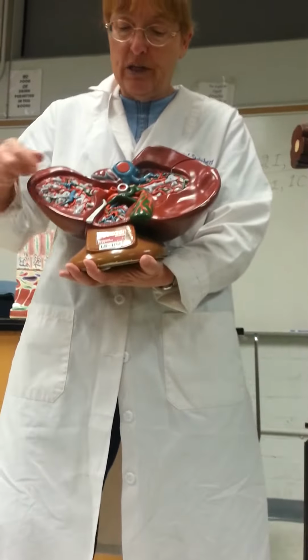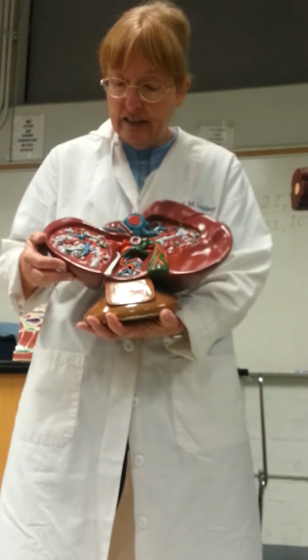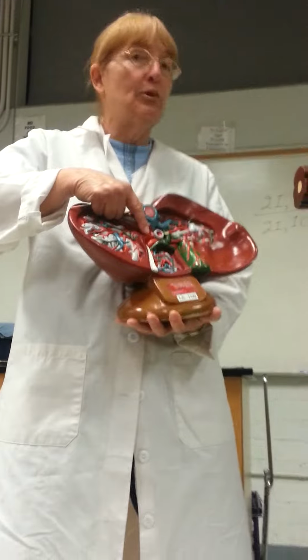Right. Now we have a few blood vessels inside of the liver. We have quite a few blood vessels. It's one of the major vascular organs in the body because it filters blood like the kidneys. So what do you suppose this red blood vessel represents? Artery? Which artery? Hepatic. Hepatic artery.